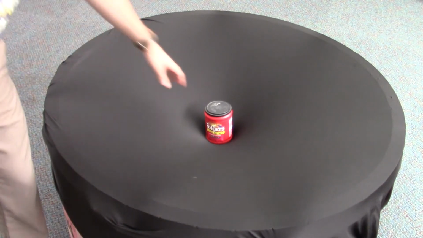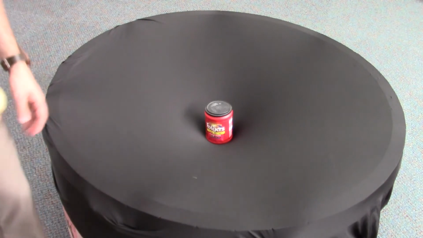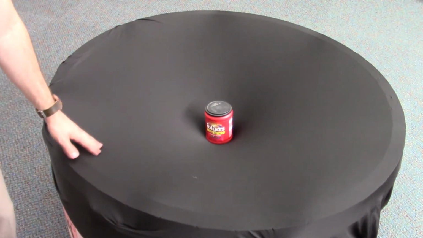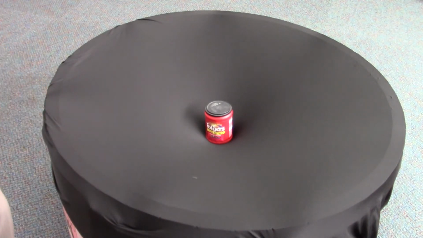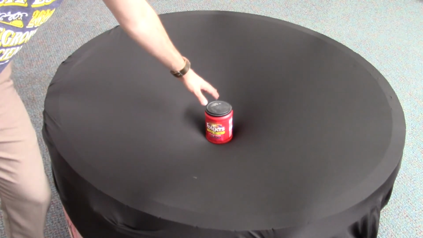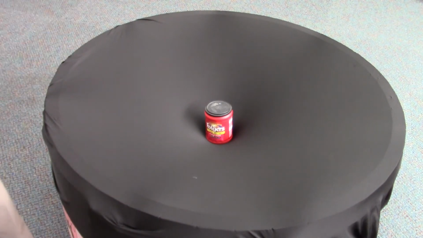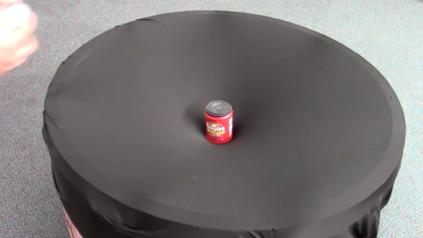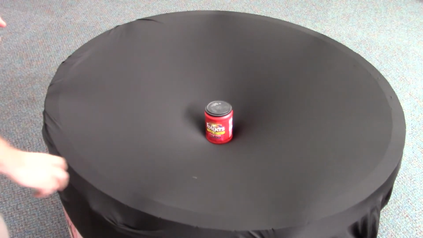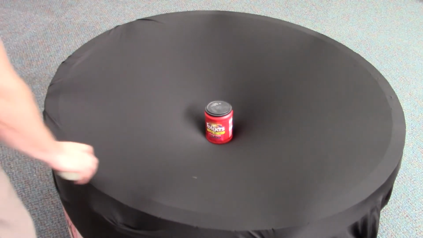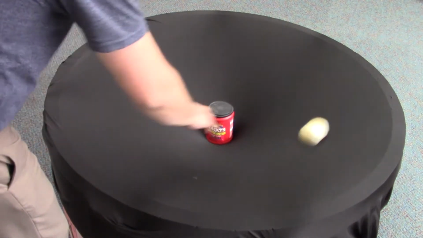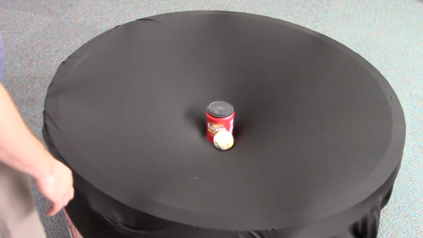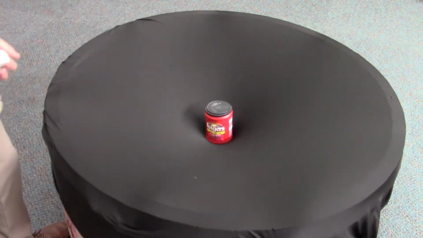And as you can see, it's pressing down pretty heavily on our fabric, isn't it? And our fabric represents space-time. So it creates a depression in space-time that when other objects, like this baseball, might be traveling along space-time and they get near it, they might get caught in that depression. And as you can see, they get drawn in to the middle.